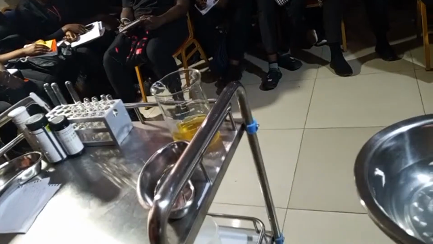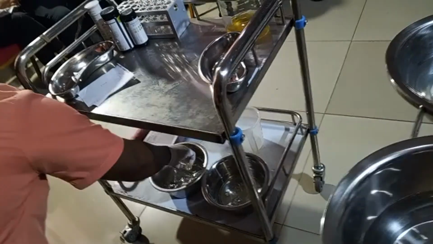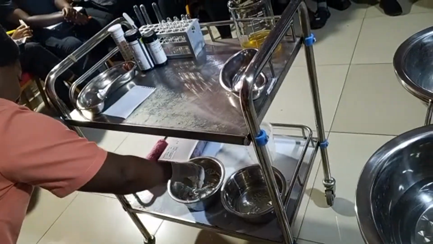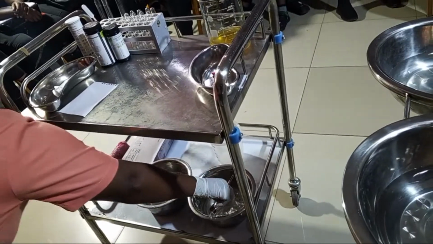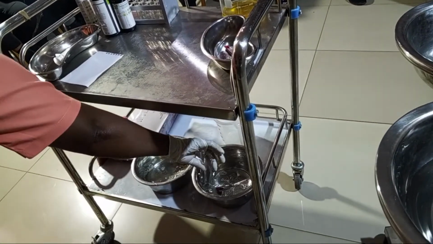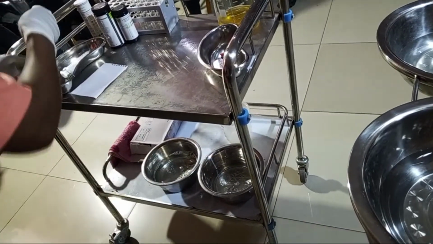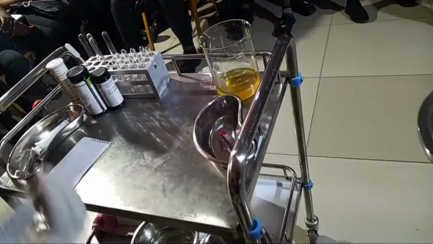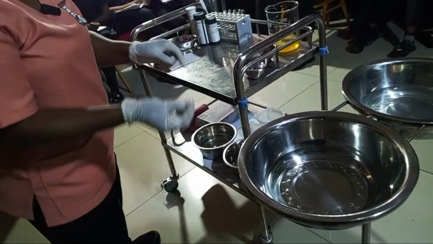So now I want to rearrange my table, right? So I have to wash. Remember, this is soapy water. This is soapy water, right? Rinse the test tube. And I place this here. This one I turn upside down because I've placed... Then I discard my syringe.